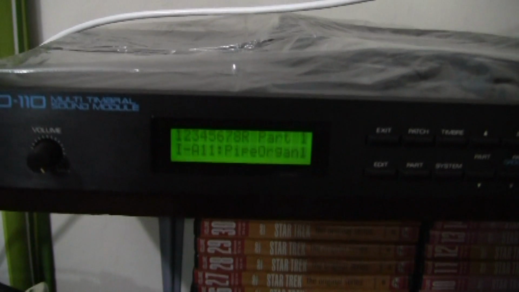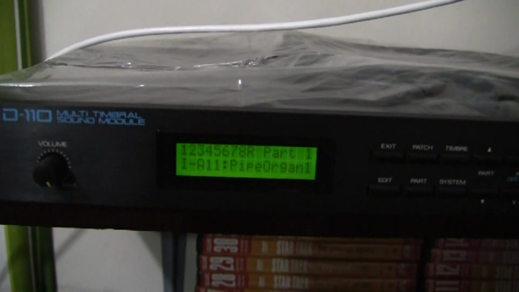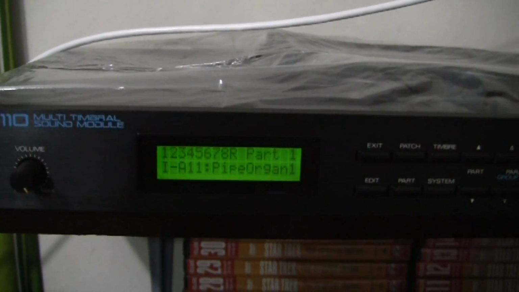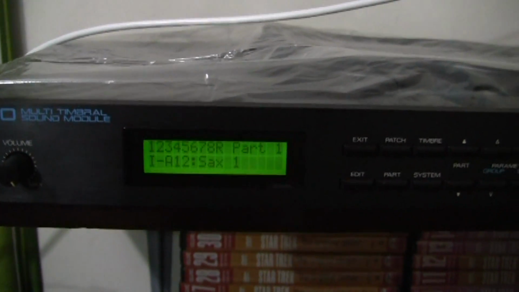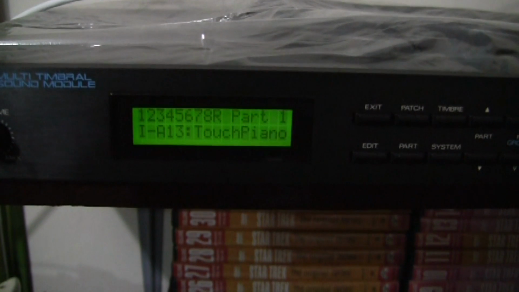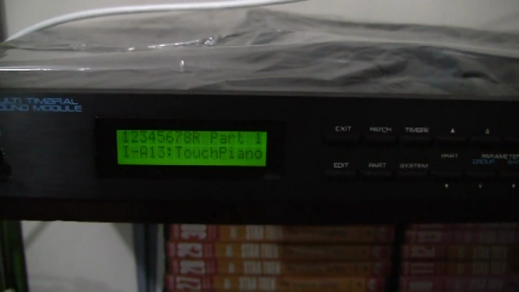On the D-110, we are seeing A11 there when we have pipe organ. It's playing a pipe organ. We press registration button 2, and notice it's gone to A12, which is the next one. Now we're playing a sax. We press registration 3, and we've gone to A13, and we're playing the touch piano.